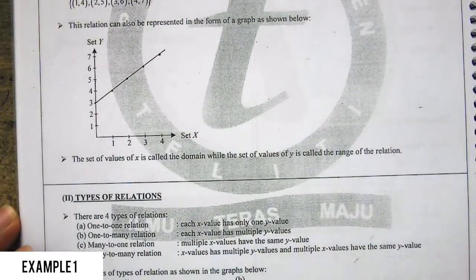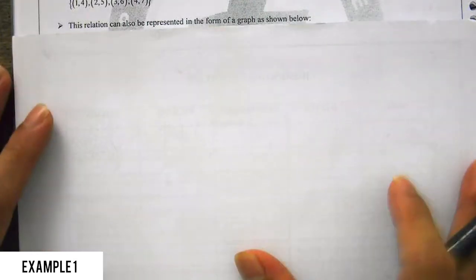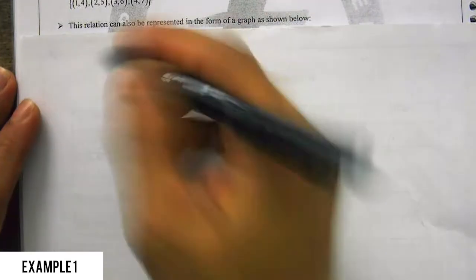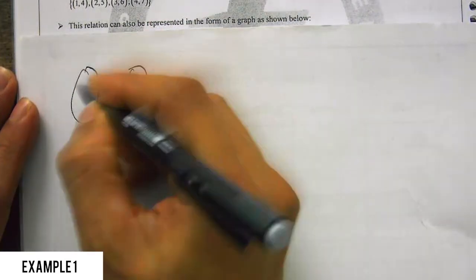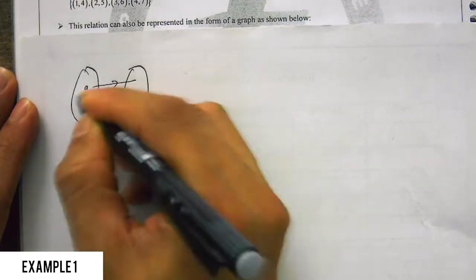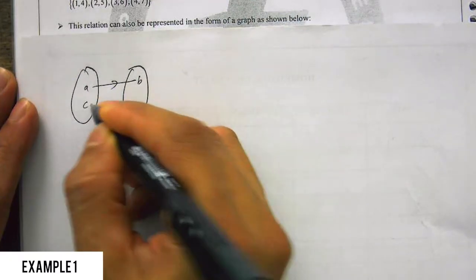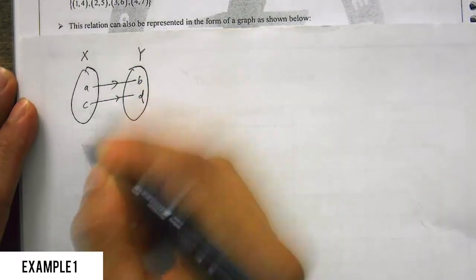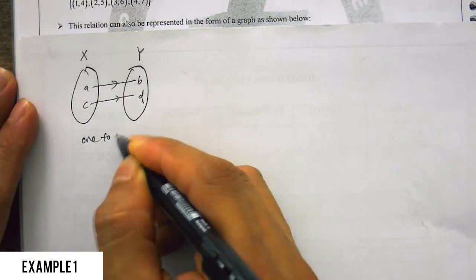Now, there are actually types of relation. We talk about the type of relation, right? Let me draw it here. We can use an arrow diagram to represent it like this. For example, when one x value is mapped onto one y value each, we say that the relation is a one-to-one relation.